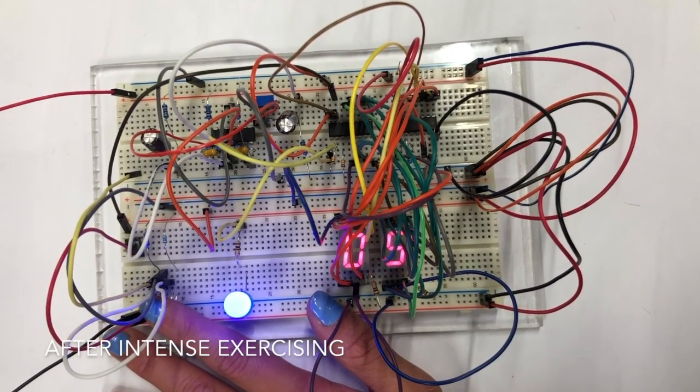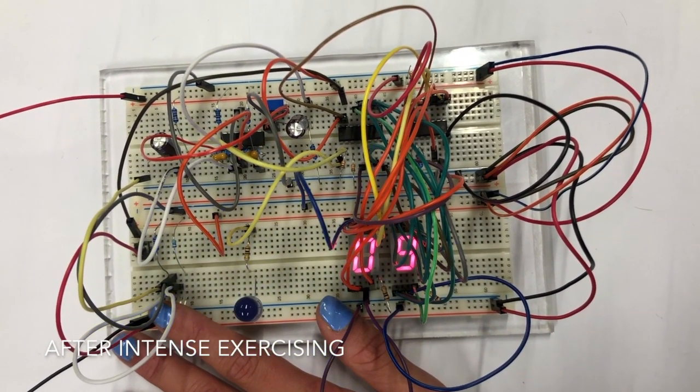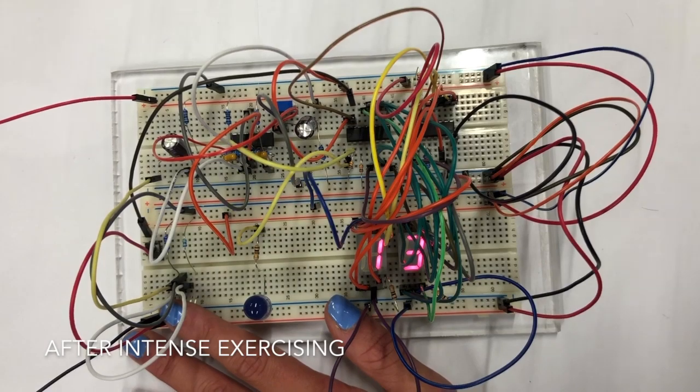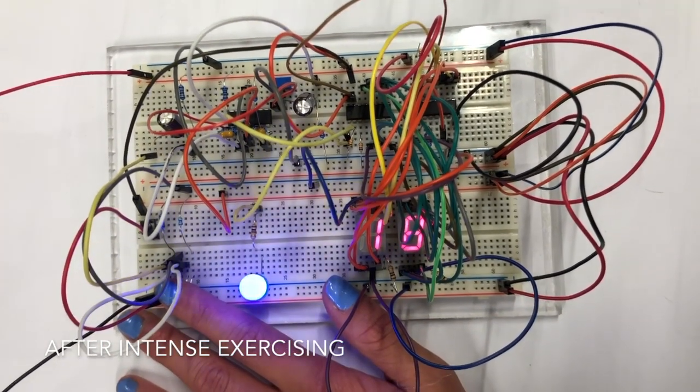To make sure that our device was sensitive to heart rate changes, we did measurements for each group member's resting heart rate and the heart rate after intense exercising.